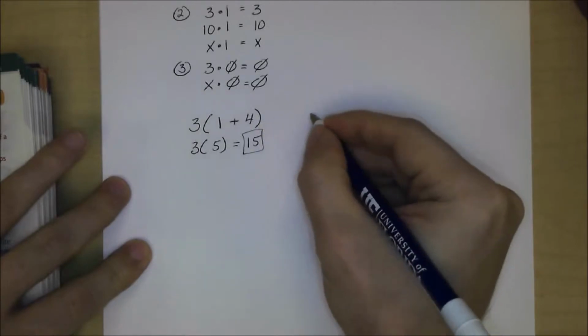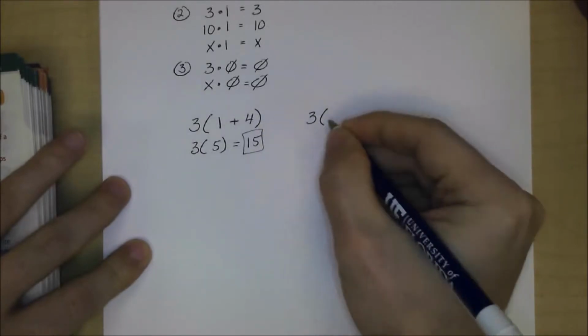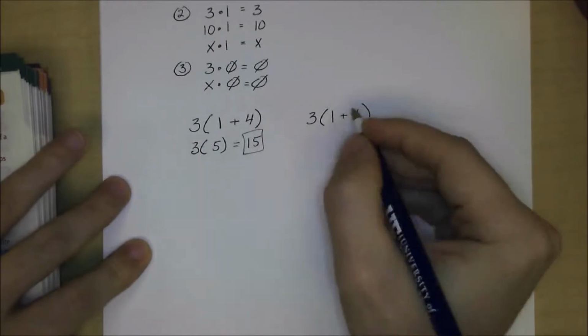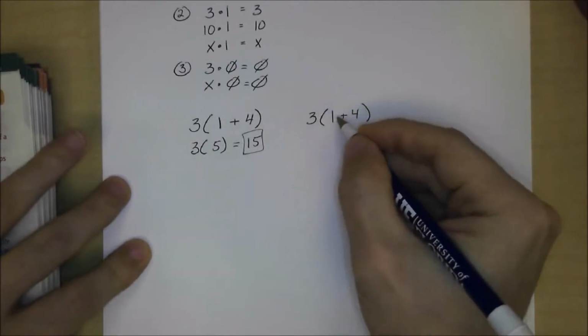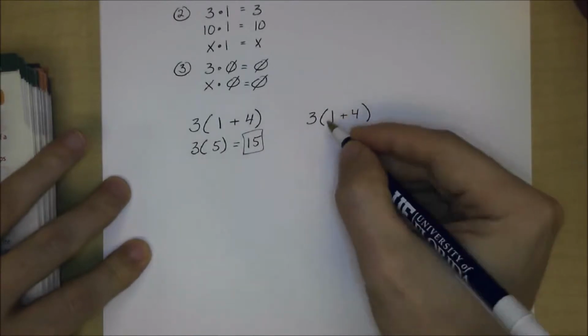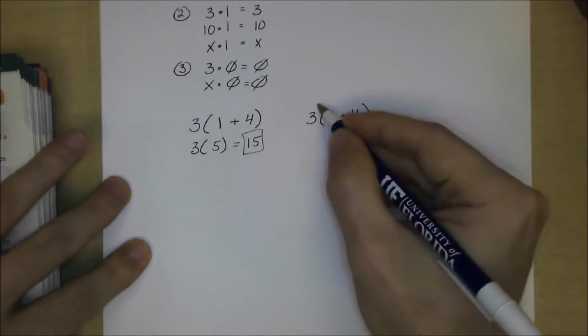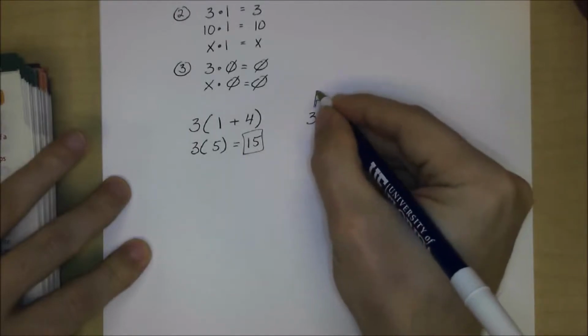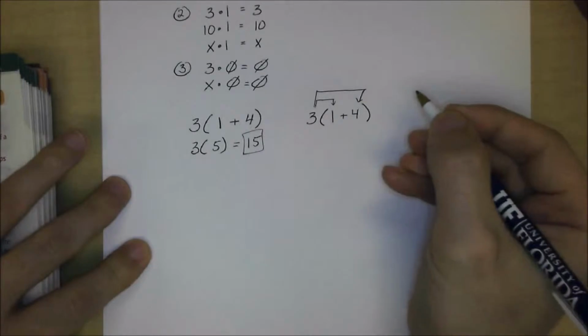What I could do, I'm going to use the same problem here, is I could say this is 3 times each term in here. Now the terms are being added, so I've got 3 times this 1 plus 3 times this 4.